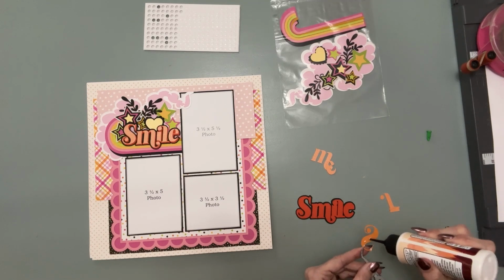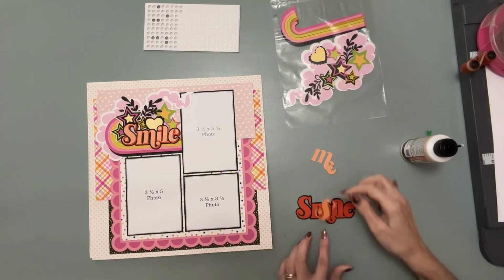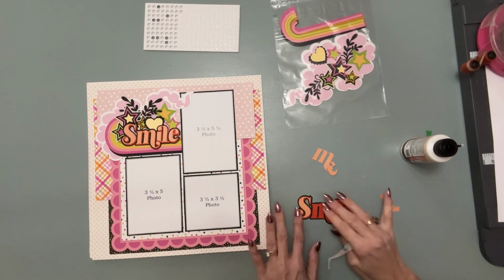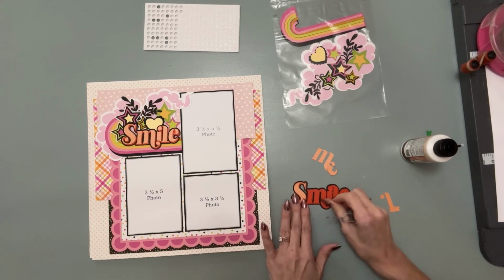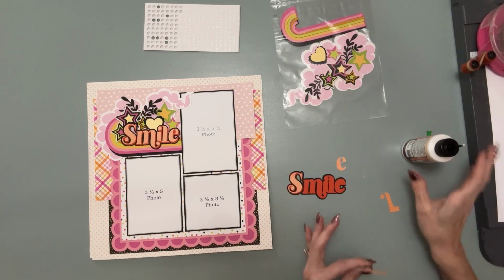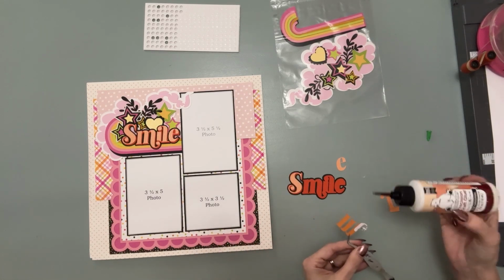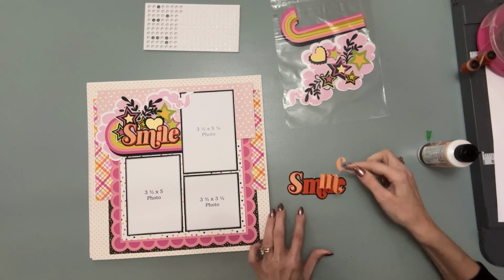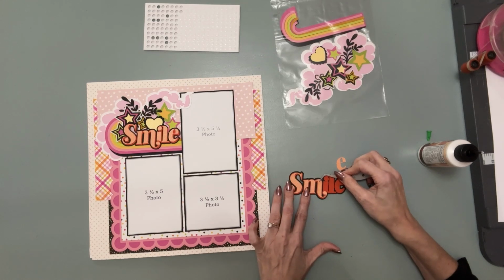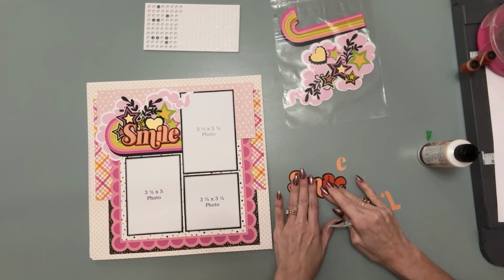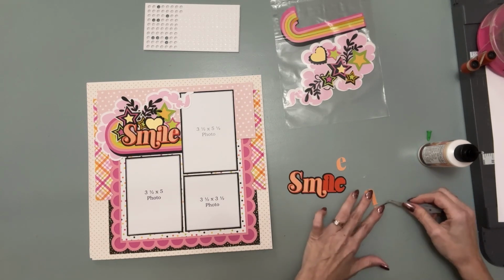All right, with our lighter layer of orange, it's going to be offset just a little bit. It's not going to go directly in the middle of the dark base. It's going to be a little high and a little to the left there, so not exactly in the center. Just a little fun whimsy to add to the title there. Just another way to add some visual interest.